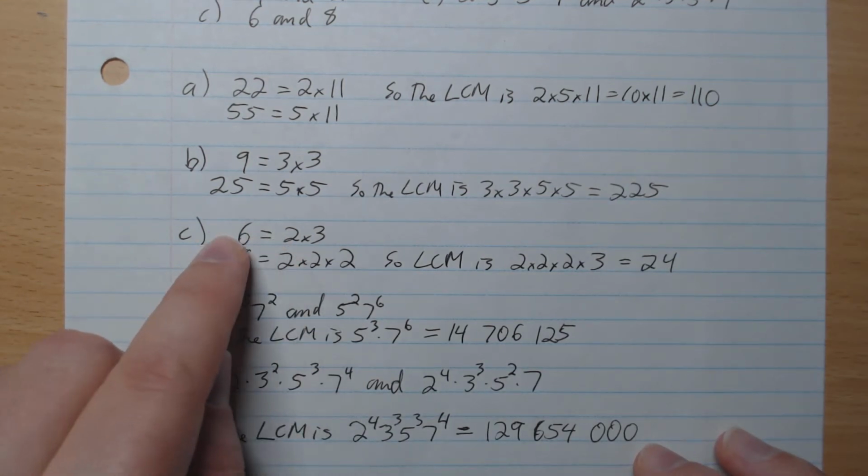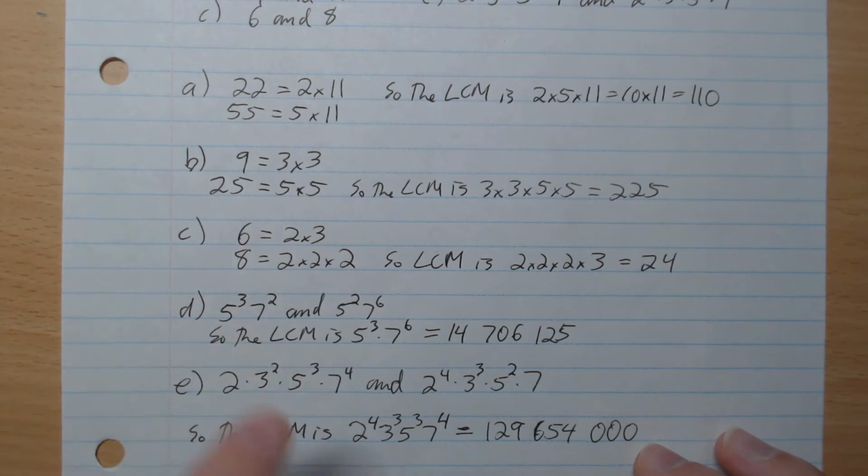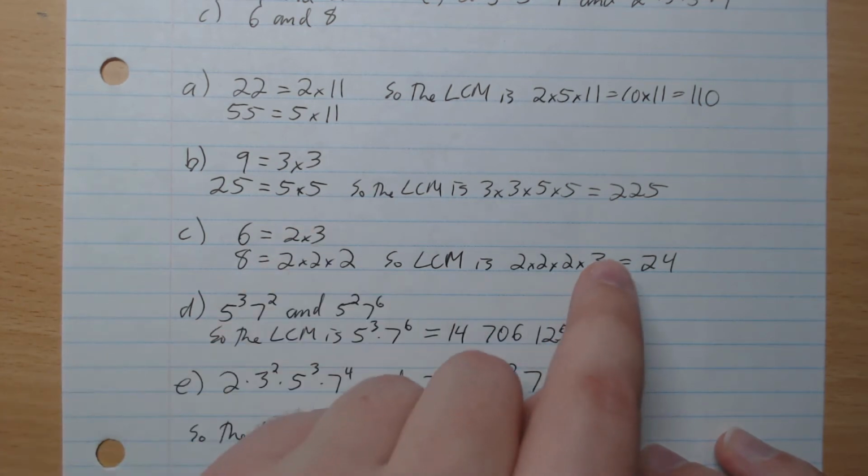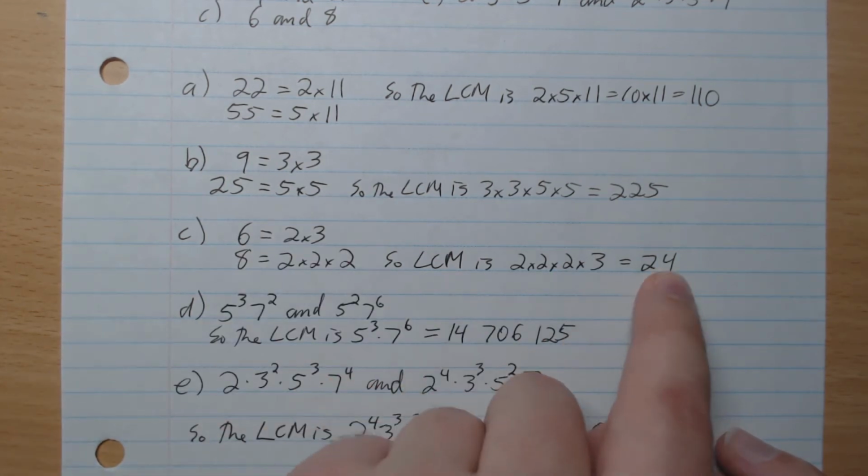C, 6 and 8. 6 is 2 times 3. 8 is 2 times 2 times 2. And so 2 times 2 times 2 occurs most often, and then 3 to the 1 here occurs most often. So LCM is 24.